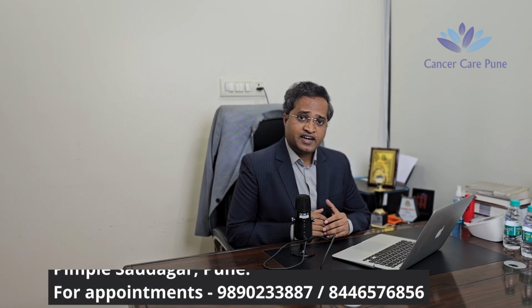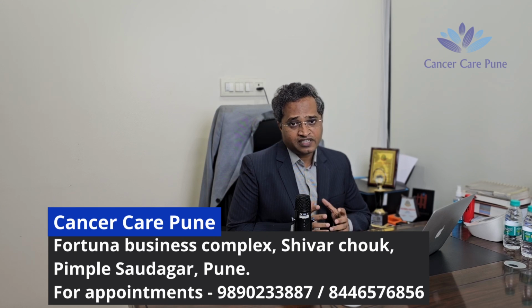Rectum cancer treatment is divided into three parts. One is surgery, second is radiation, and third is chemotherapy. Starting from surgery, in rectum cancer there are two types of surgeries. First is called sphincter preserving surgery, also called anterior resection, and second is abdominoperineal resection, in which the sphincter is not spared and we close the opening of the anal canal.